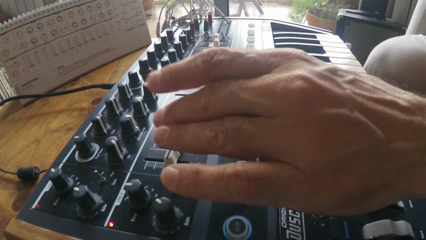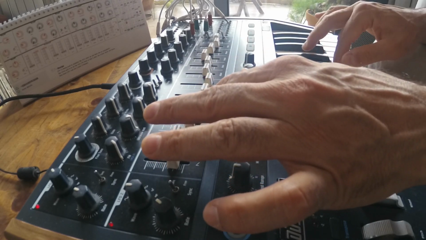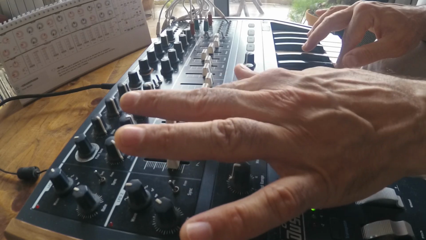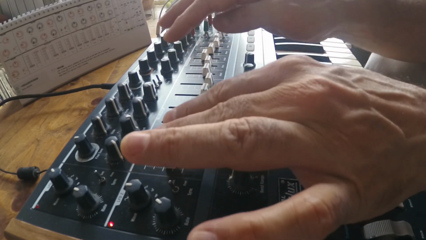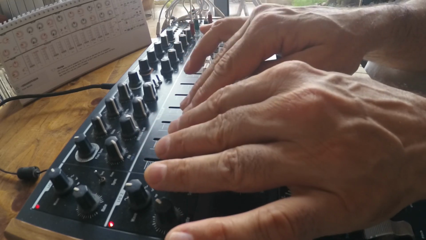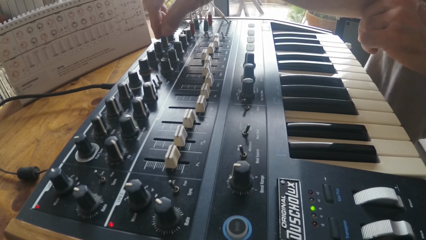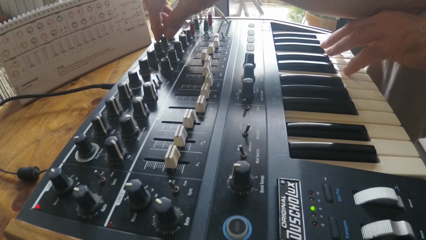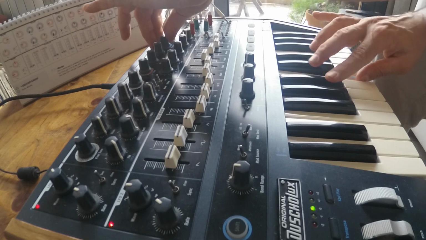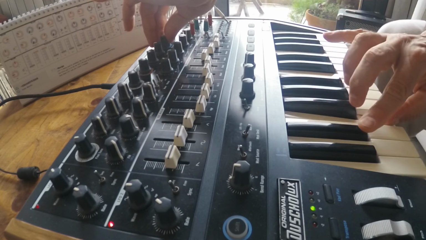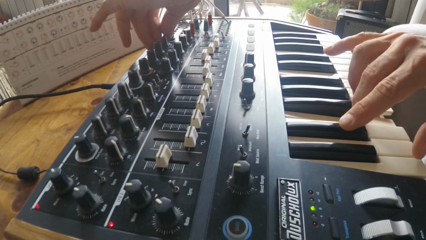And you can clearly hear as you turn up the volume, it changes the tone as well as the volume. So that could be useful if you want a warmer sound or a more distorted sound. Speaking of distortion, the synth has its own distortion, which is this Brute Factor. Which I don't really use that much.